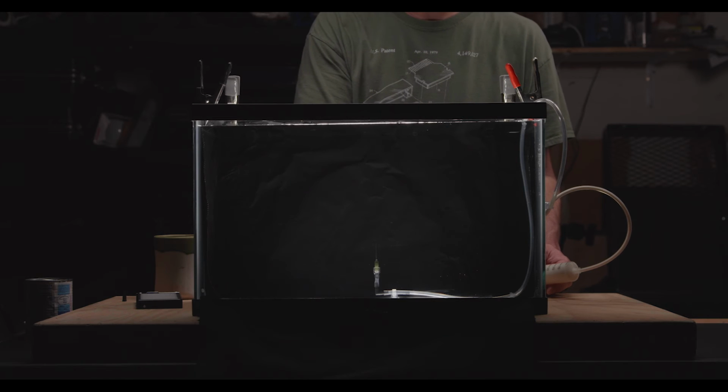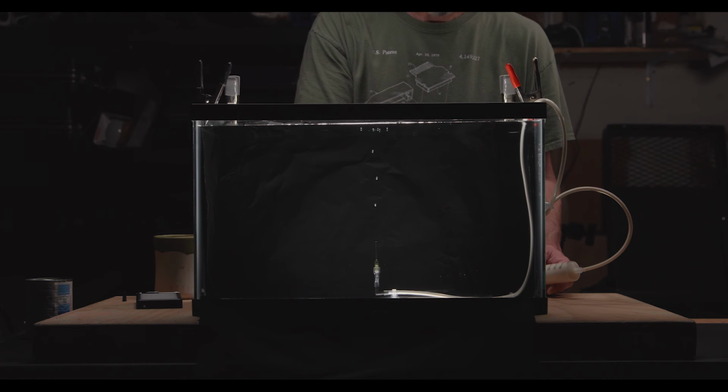So we're gonna just go slowly with this. Watch those little bubbles go up. Here it comes. We're on the down. Here it comes. Then I am gonna stop as we get into the release area.